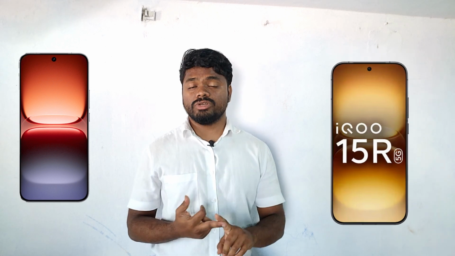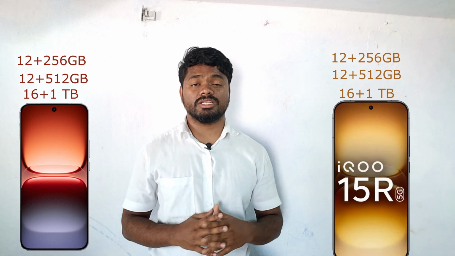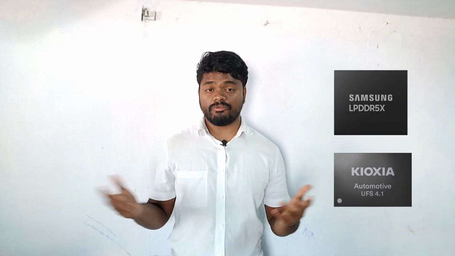These two mobiles are available in different variants like 12GB RAM with 256, 12GB RAM with 512, and 16GB of RAM with 1TB of internal storage variants. Now these are going to be UFS 4.1 storage capacities along with LPDDR5X RAM types. So we can expect a killer performance from these two mobiles as well.